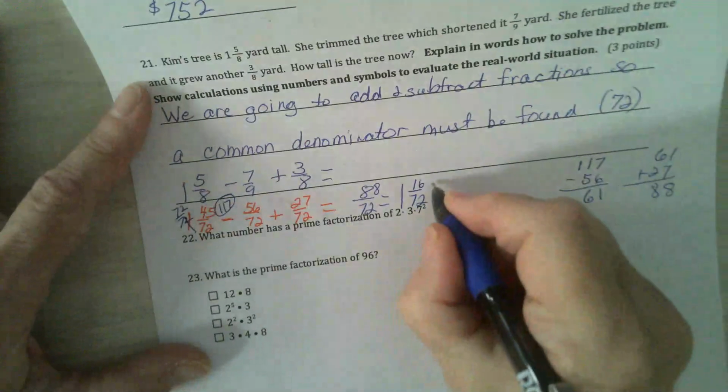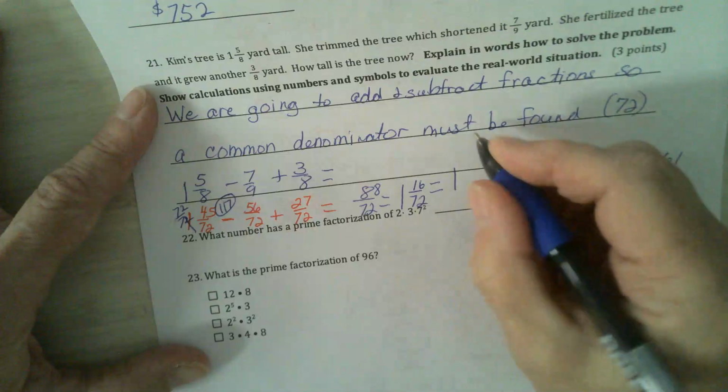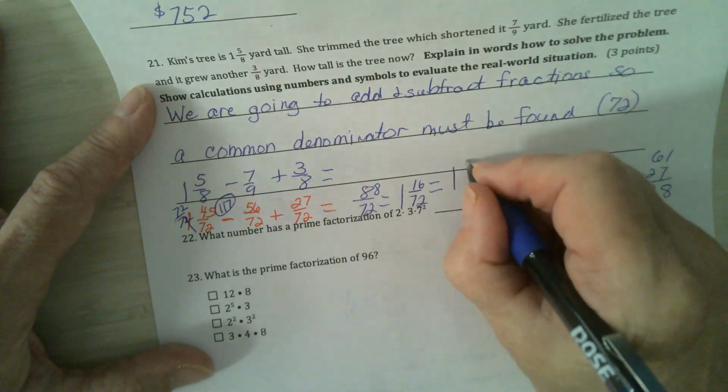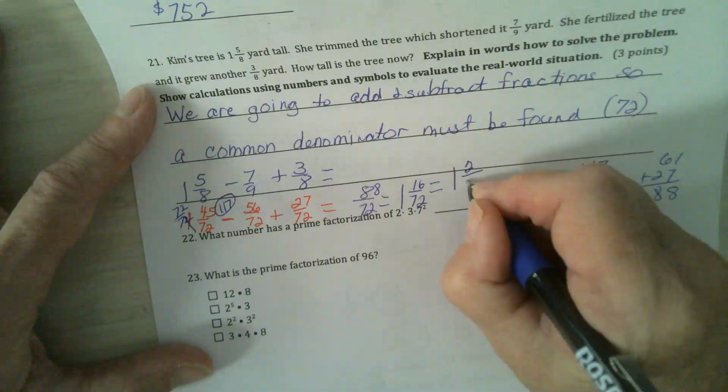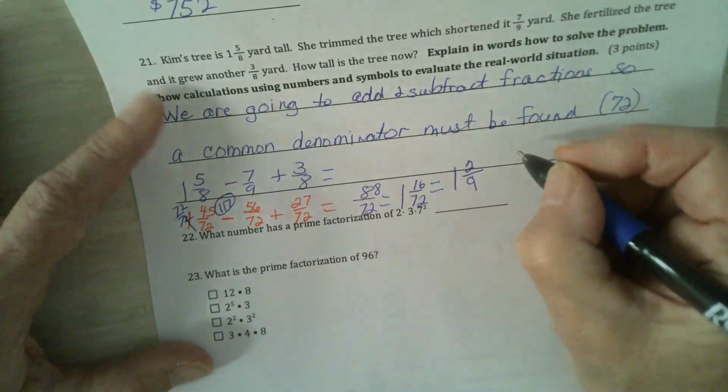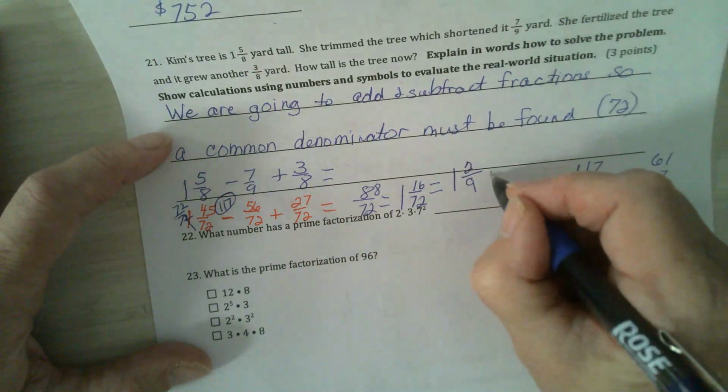Now that will simplify because 8 divides them both. 8 goes into 16 twice. 8 goes into 72 9 times. And it's 1 2/9 yards tall.